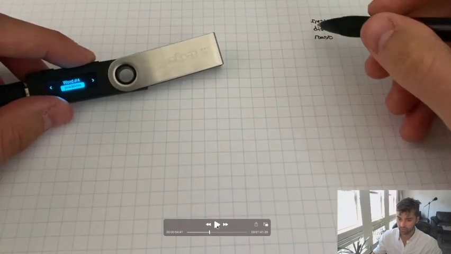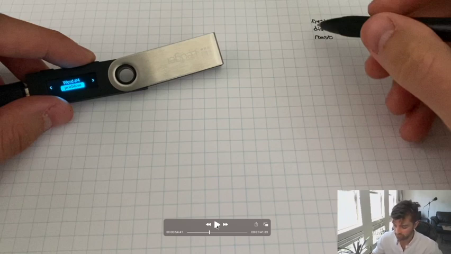So we have to copy down all 24 words onto a piece of paper, or however you want to store that. Obviously, they don't recommend putting it onto a device that's connected to the internet. It doesn't make sense to store this on Google Drive. That completely defeats the purpose of a hardware wallet.